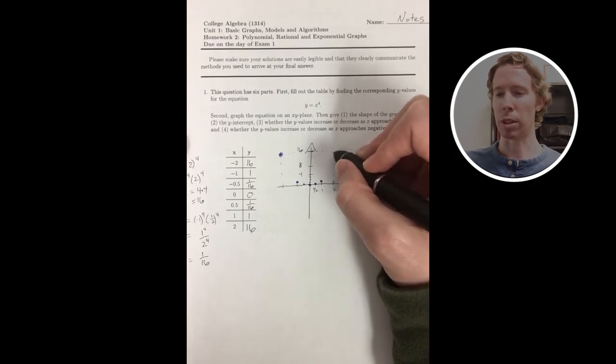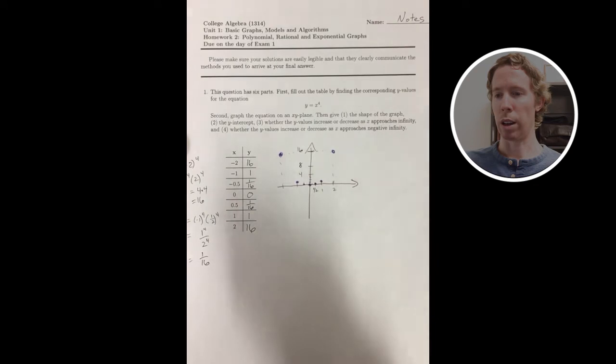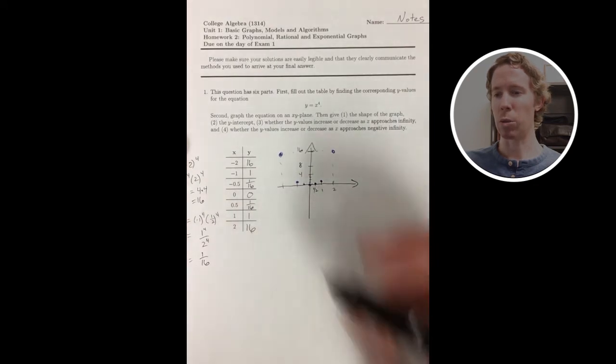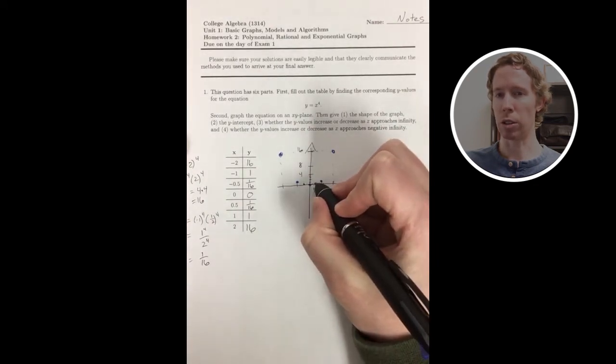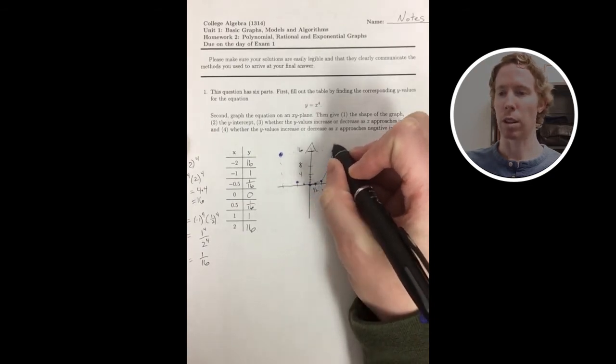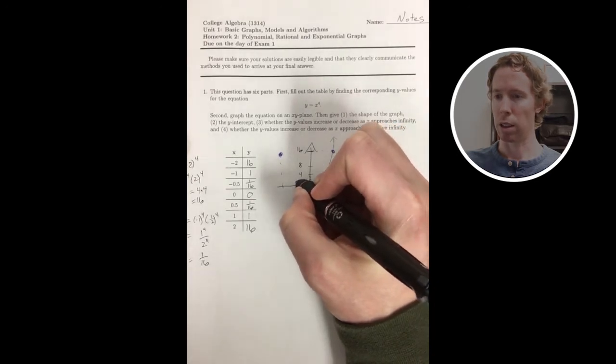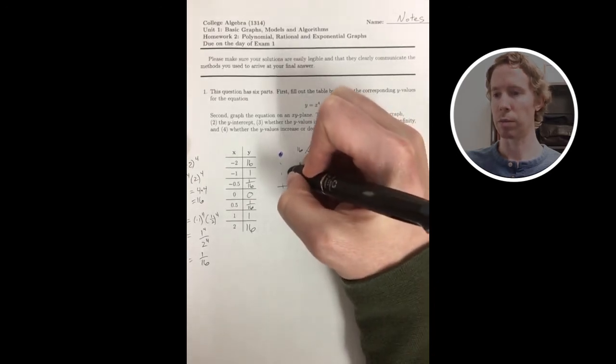And now my job is to connect these with a smooth curve. And you can't know exactly what the curve looks like based on just these points, but it gives you a very good idea. And your first guess would be the correct guess, that it looks something like this.